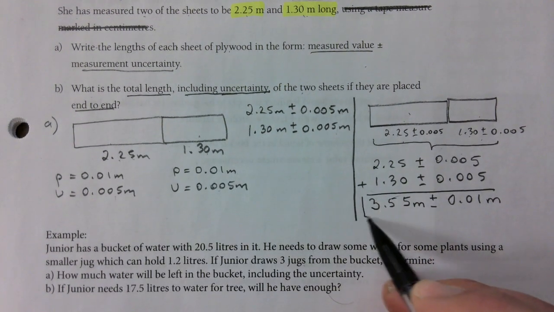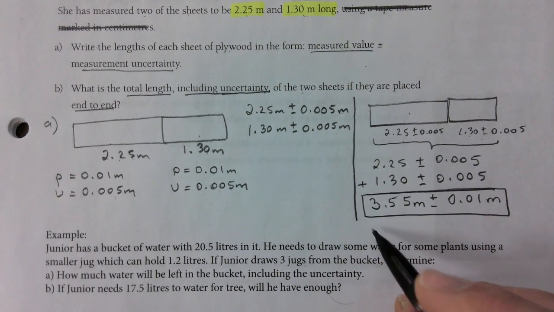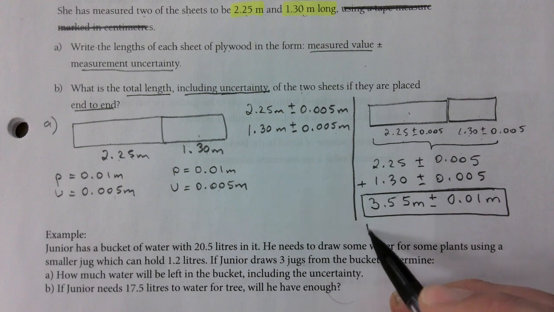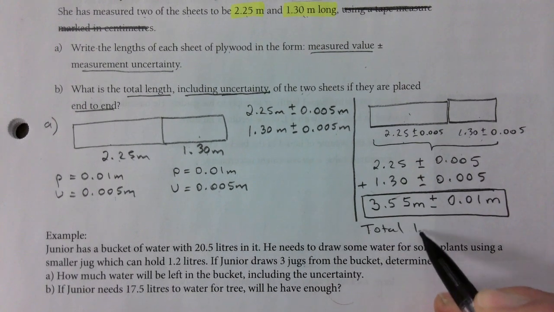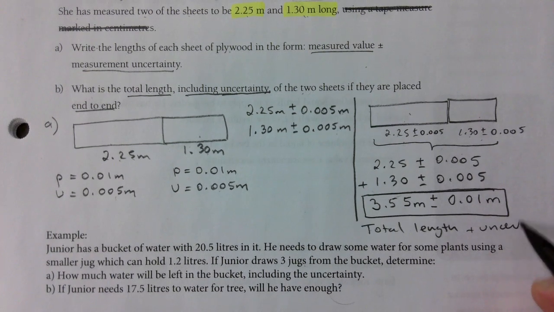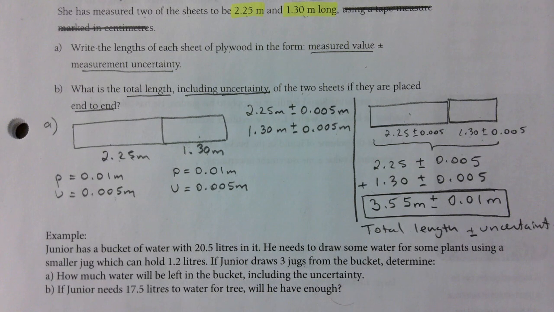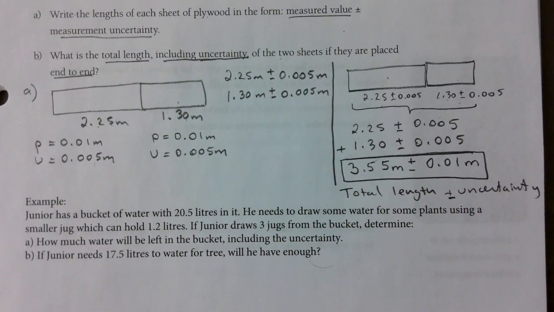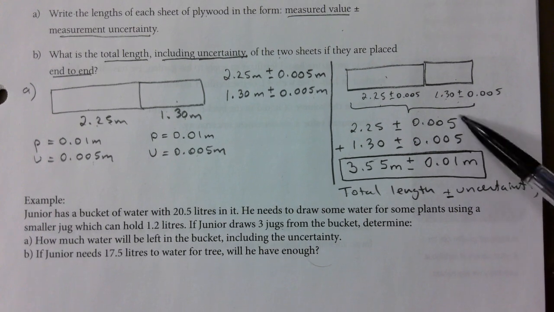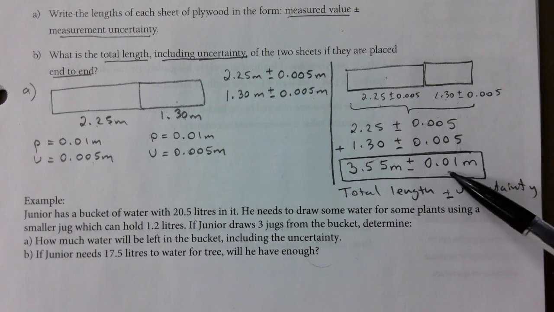And so this piece is what they were after. This is the combined length, right? Total length plus or minus that uncertainty, right? There's a combined uncertainty there. Okay, so you always add the uncertainties regardless of what the scenario is. You add the uncertainties up.